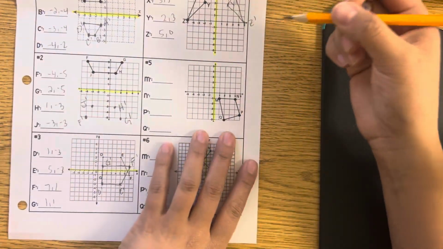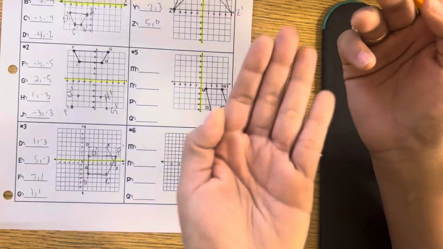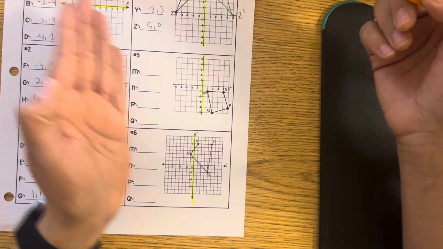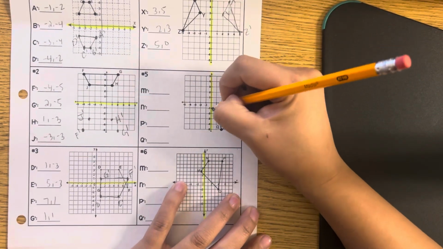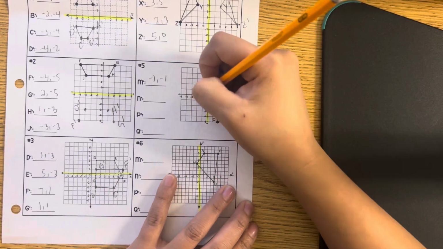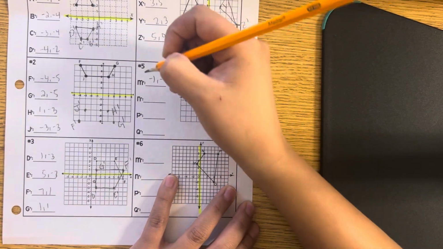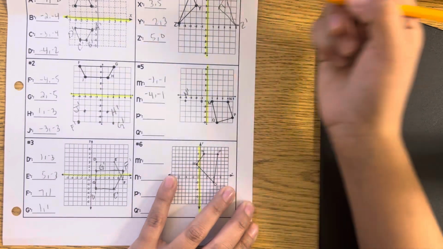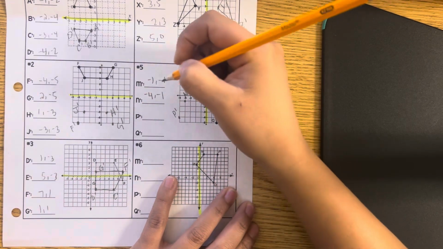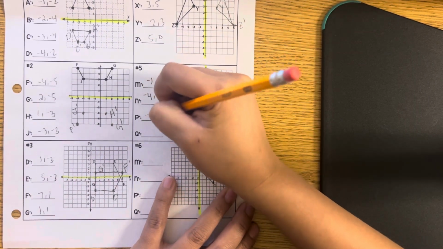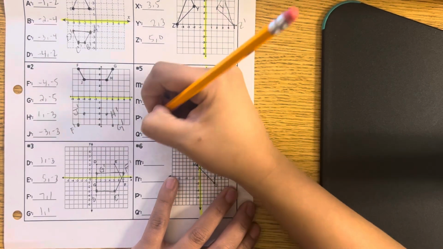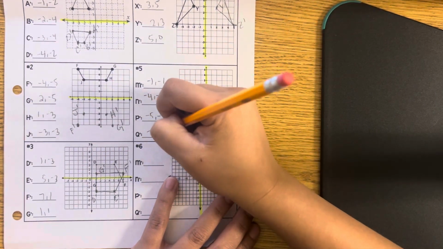Let's do number 5, same premise, but notice this time the shape is on the right side of the y-axis. That means it needs to end up on the left side of the y-axis, so we're going to go to the left. So M is 1 space away, so I go 1 space away, which is -1, -1. N is 4 spaces away, so I go 4 spaces away on the left side, which is -4, -1. P is 5 spaces away, so I go 5 spaces away on the other side. That's -5, -4. And then Q is 2 spaces away, so I go 2 spaces away on the left side. And so that would be -2, -5.